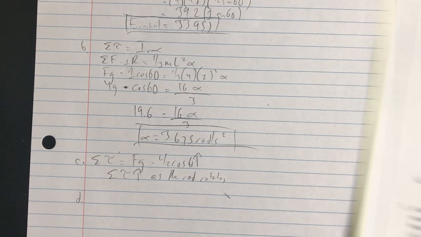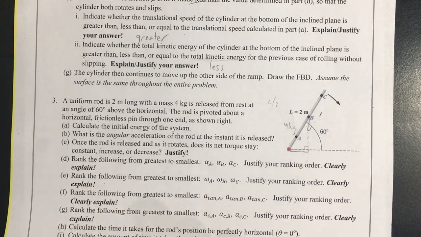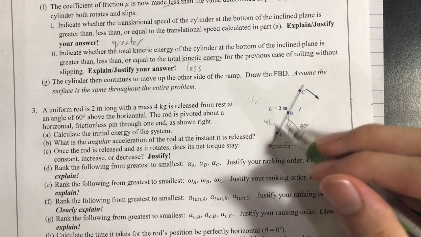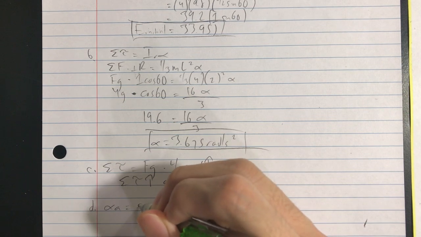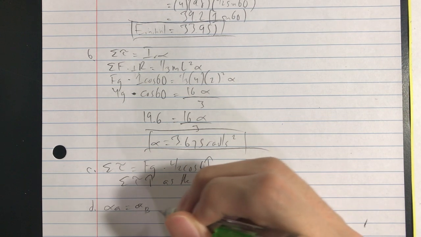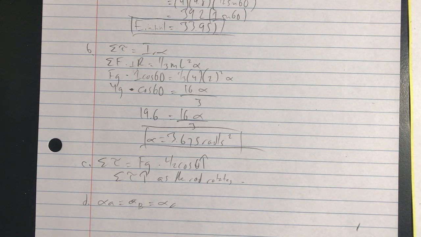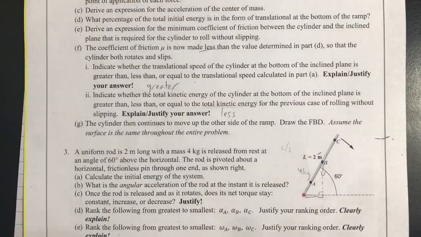Part D. Rank the following from greatest to smallest: angular acceleration of point A, point B, and point C. Alpha A will equal alpha B equals alpha C. Why? Because all of the points will move through the same theta at the same time.